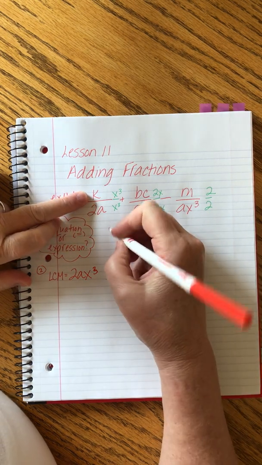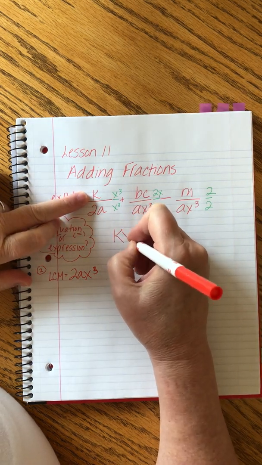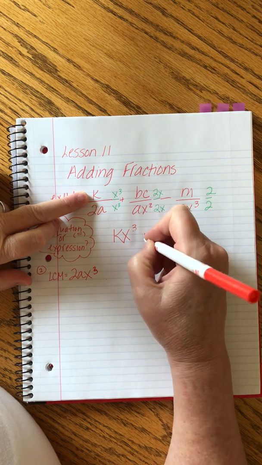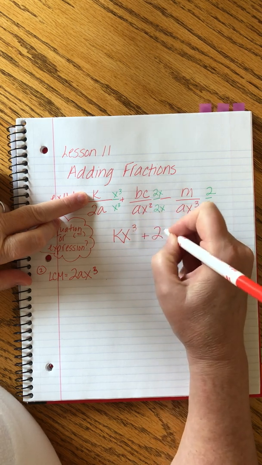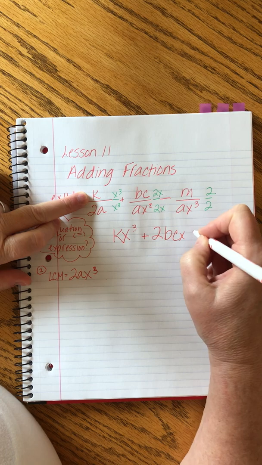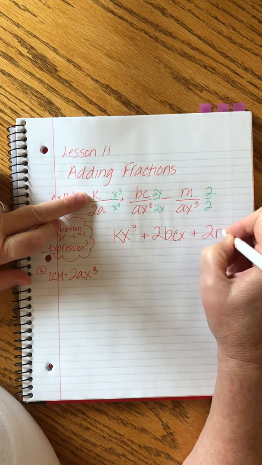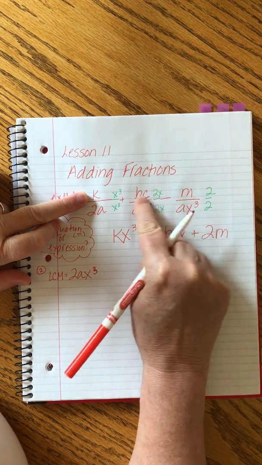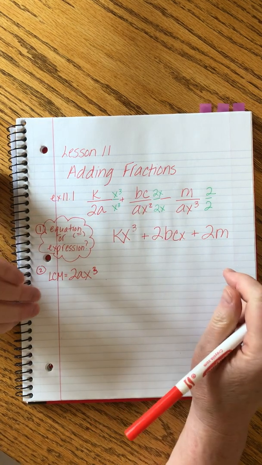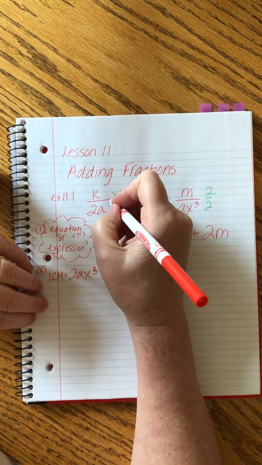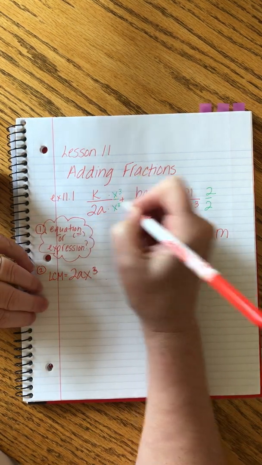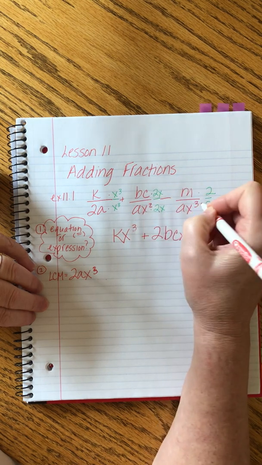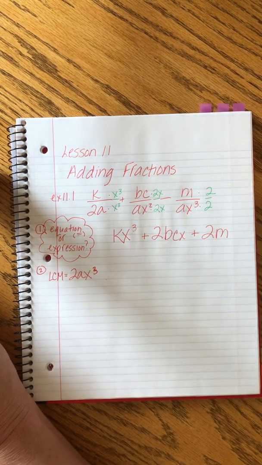So here I'm going to have kx to the third plus 2bcx plus 2m. Notice I'm just changing the order of these things. When we're multiplying, order doesn't matter. All of these are being multiplied, right? There's no adding going on. We're all multiplying. That looks good.